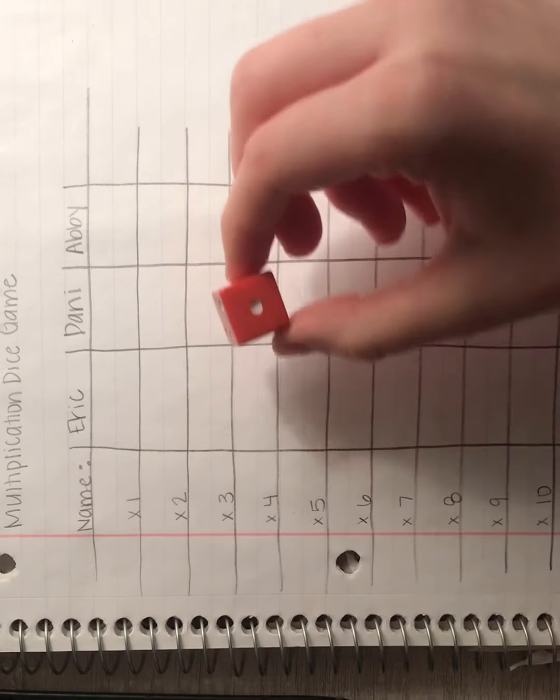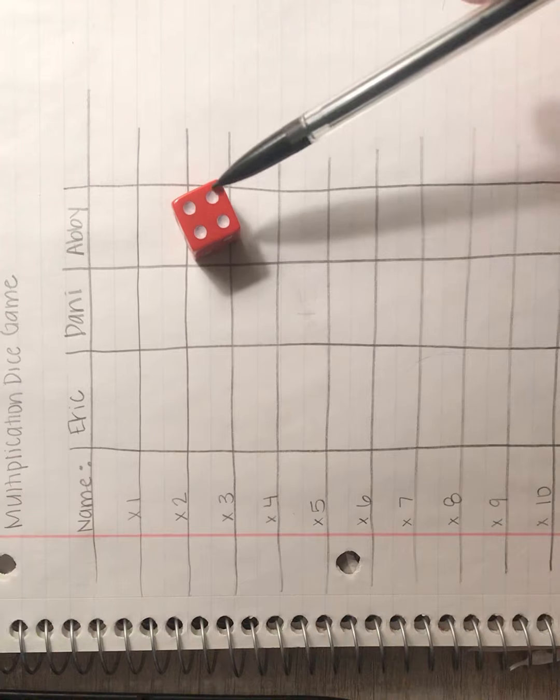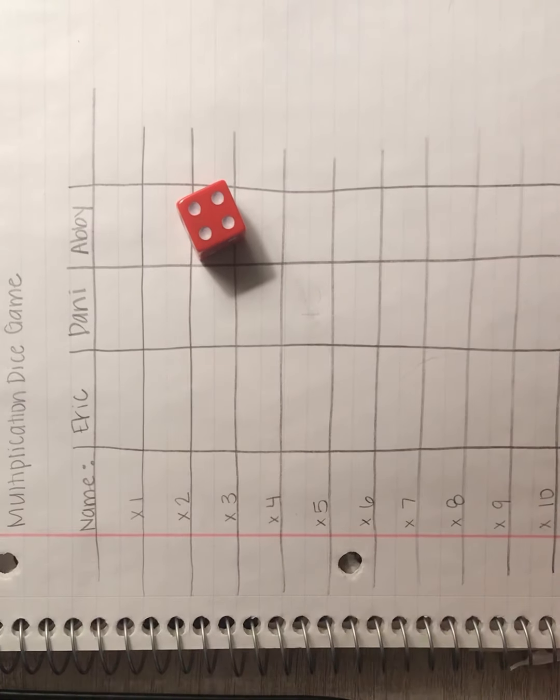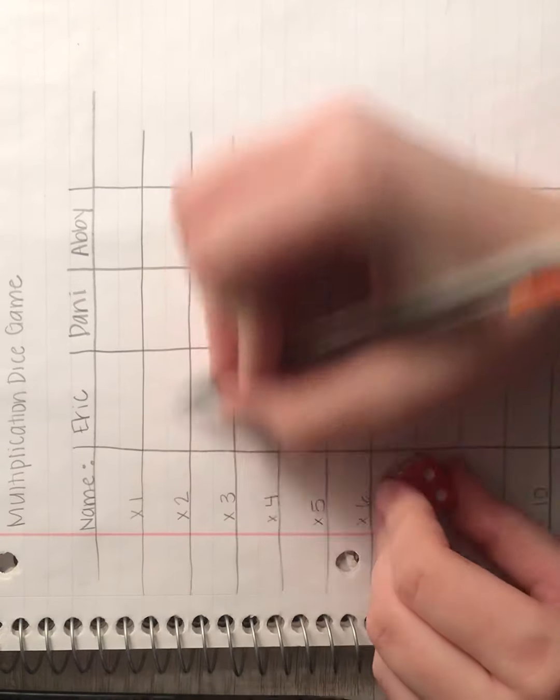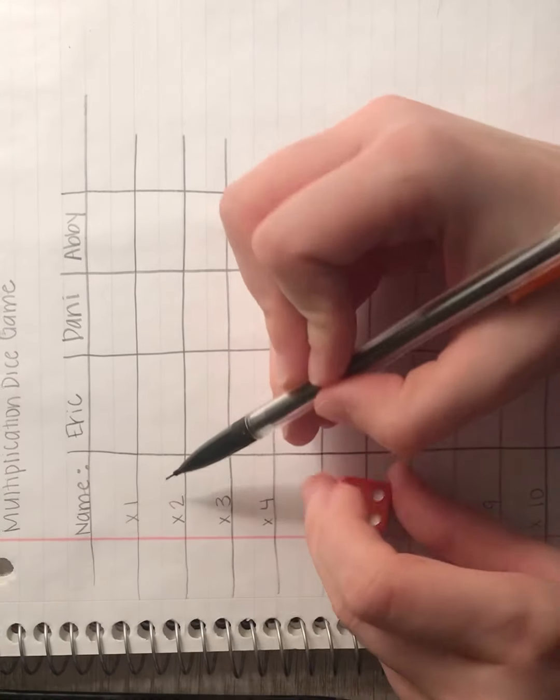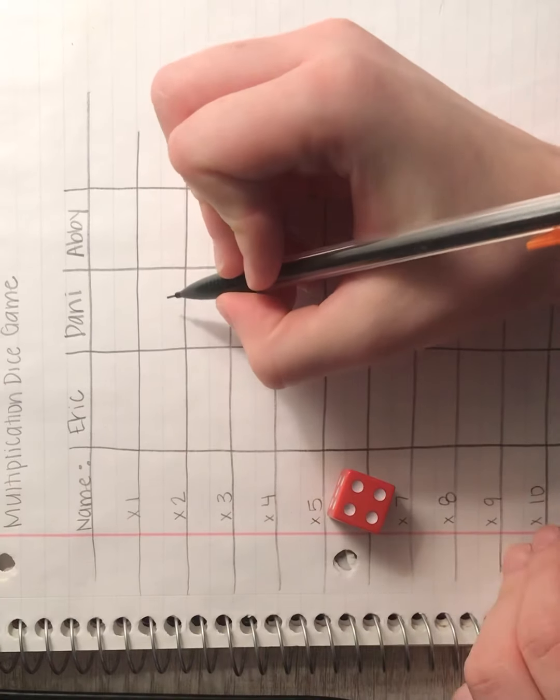And so if I rolled a 4, I would go into my category. And let's just say I chose to put it under 2. So I would multiply 4 by 2, and I would get 8.